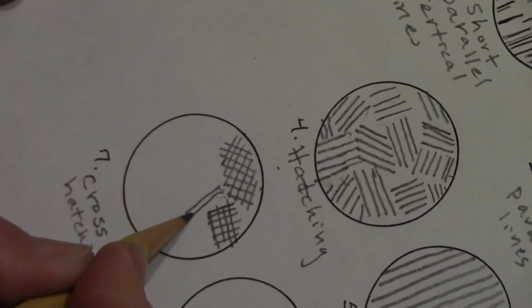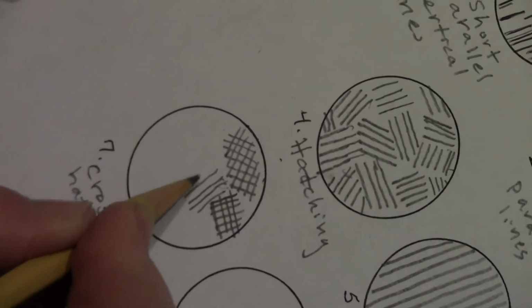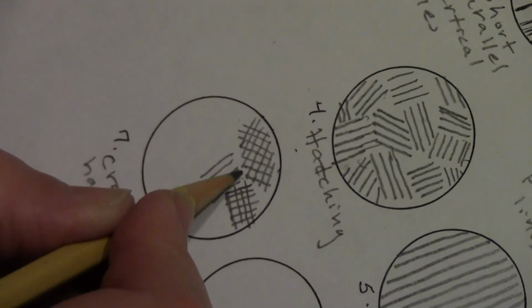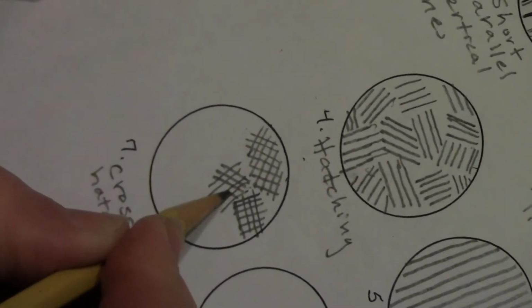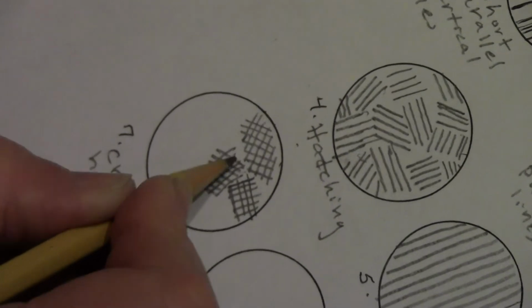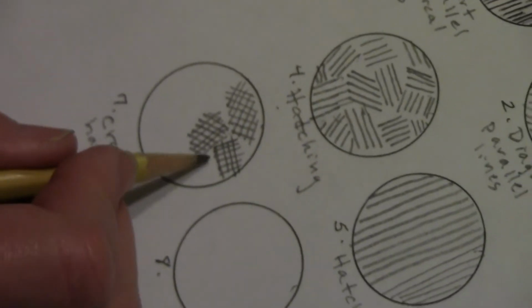Now when I'm hatching using this kind of pattern, I do not have to line up each block or set or group of lines with one.